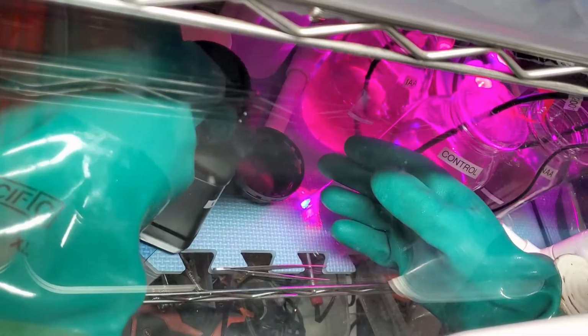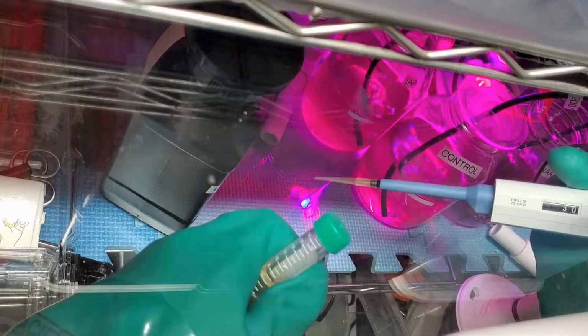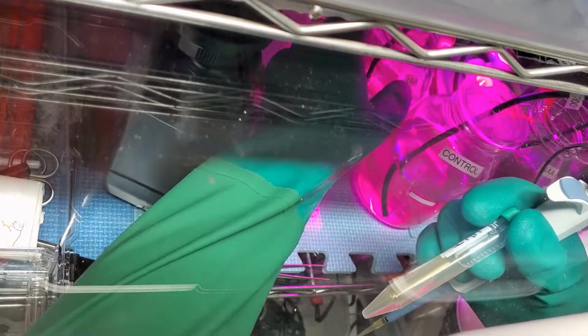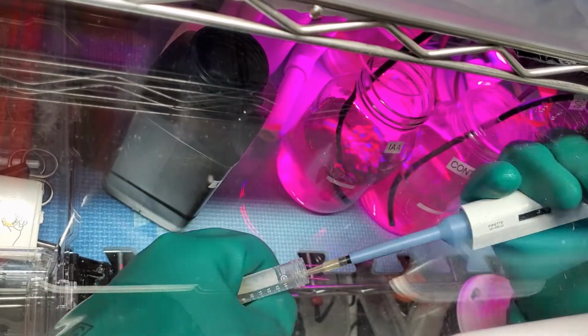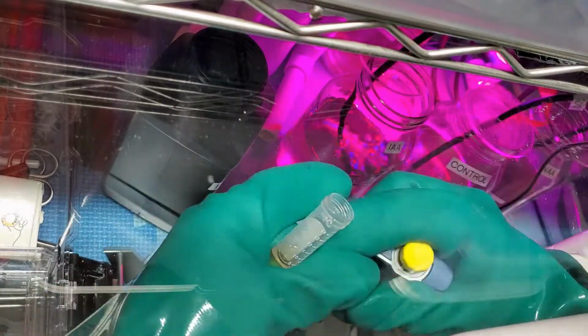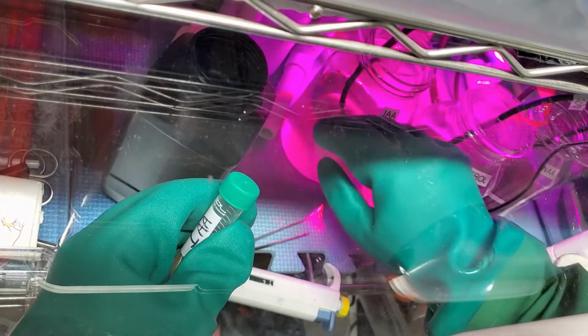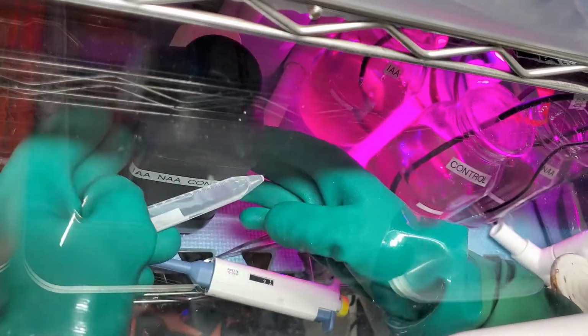Indole acetic acid will be first. Okay, I've got to set it to 30 microliters. So that's the indole acetic acid. And next is the control.